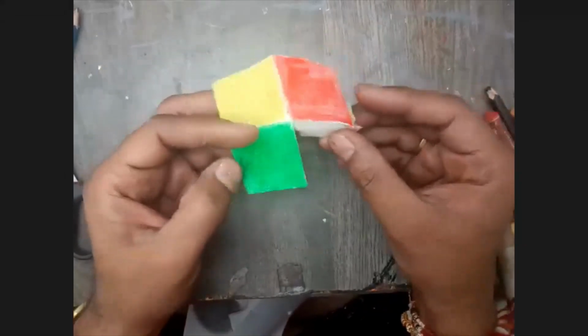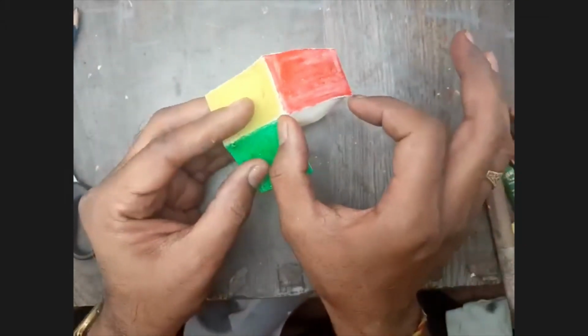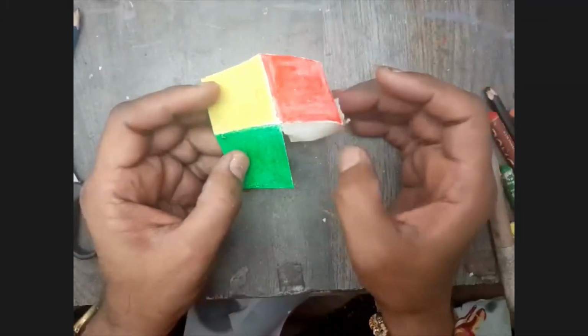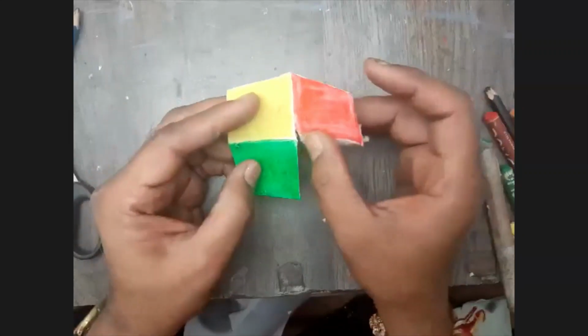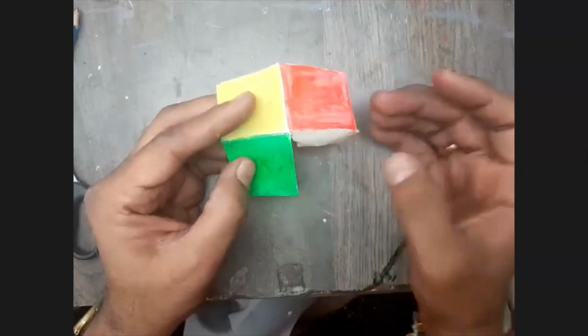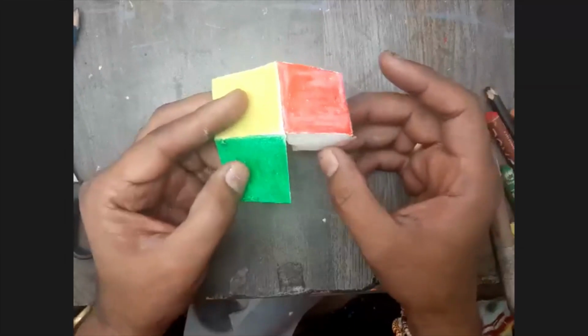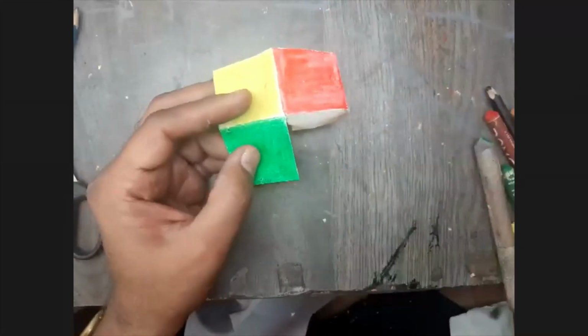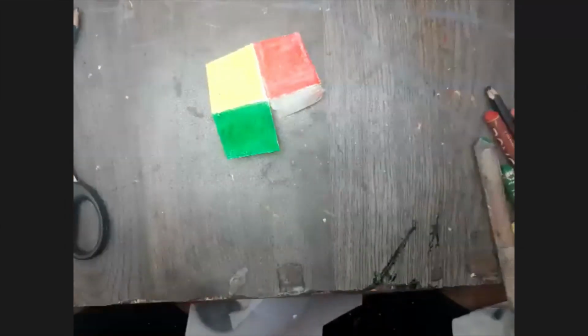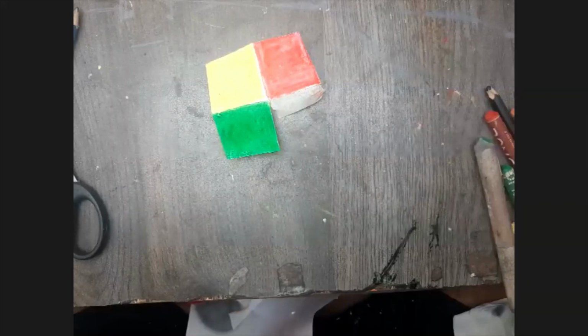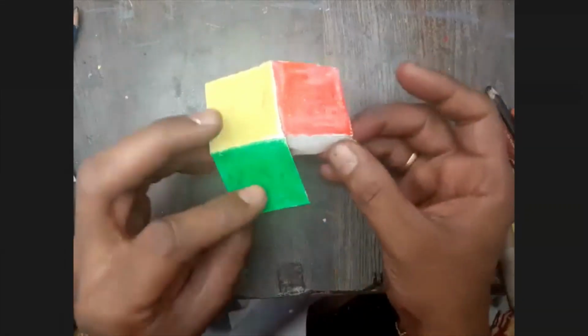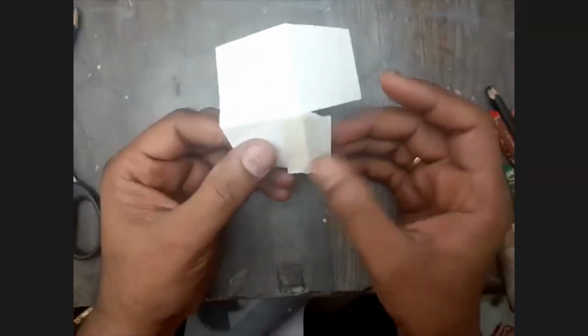Sir, do you cut this paper masking tape after the coloring work? Yes, after coloring you need to cut this masking tape. Just to save time, I did this earlier. Done this part. Now we need to apply this masking tape on the back side.